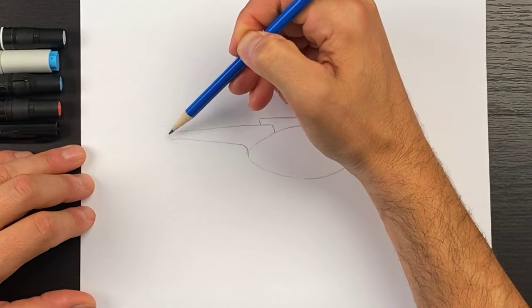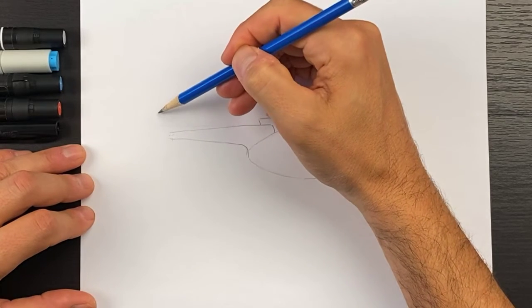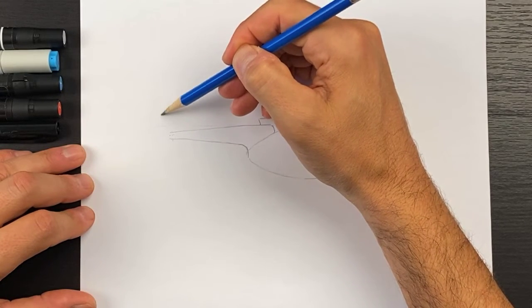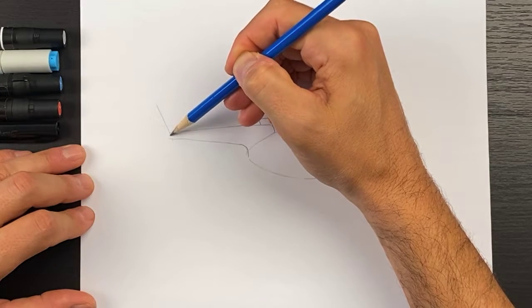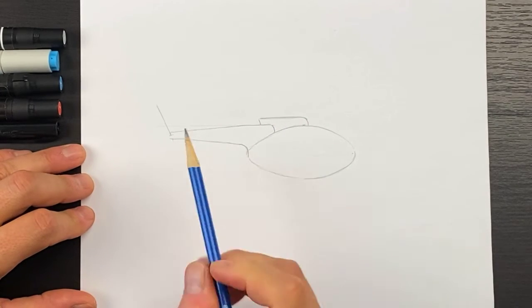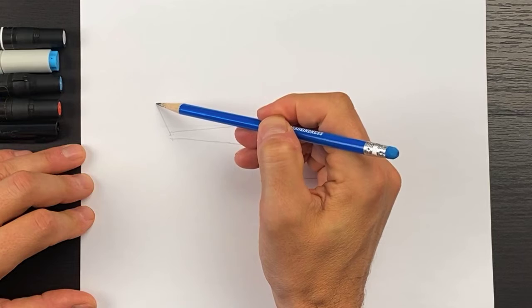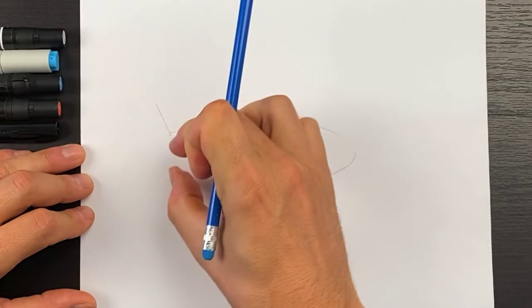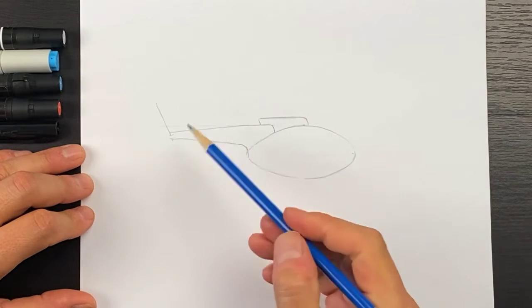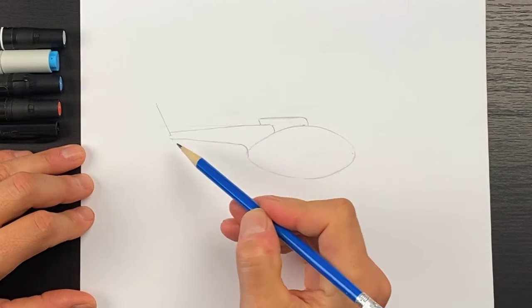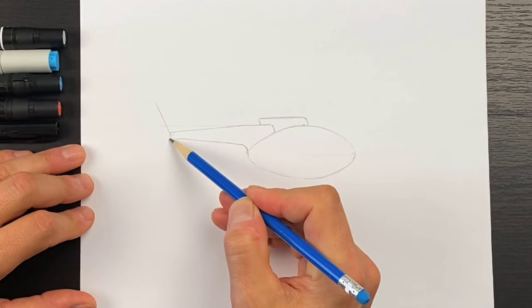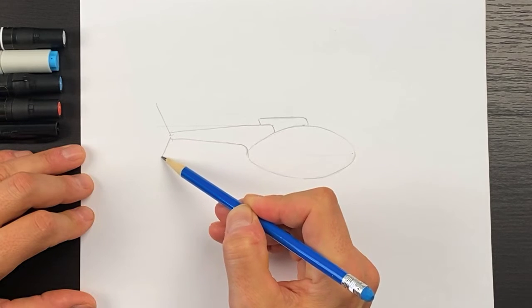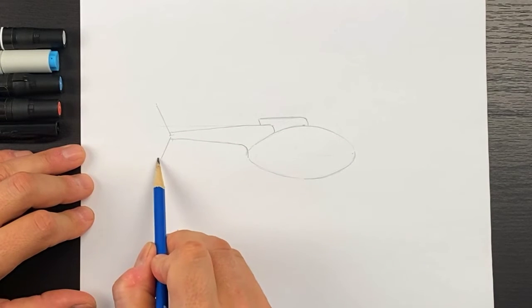Okay, now we'll do the shape back here. What we're going to do over here is we're going to draw a line off towards the left. We're going to start in the center here, and then this top fin is going to be longer than the lower portion. So the lower portion is going to be slightly shorter. So we're going to come back this way and stop right about there.